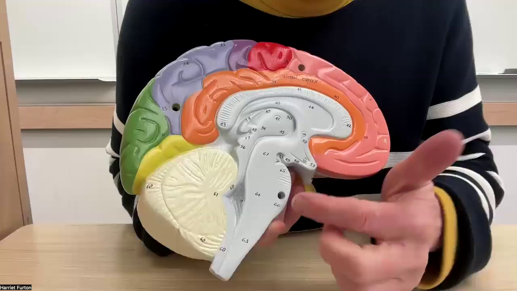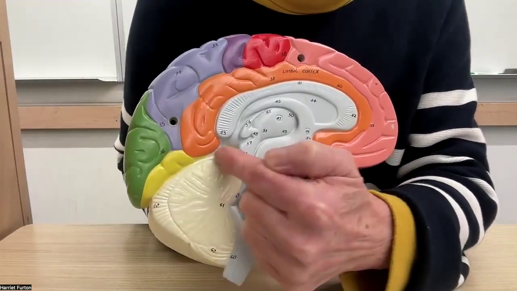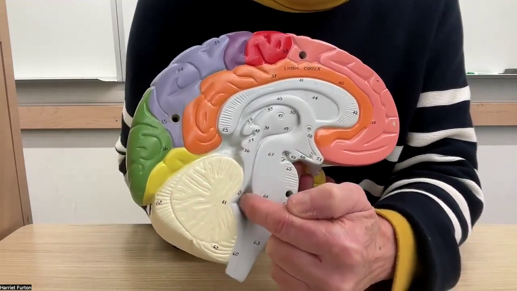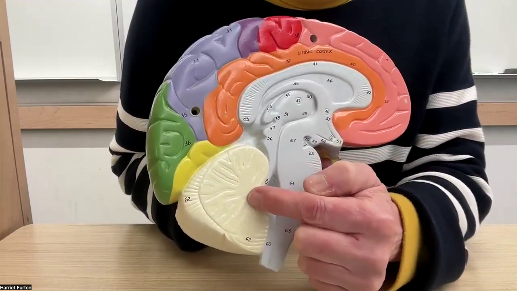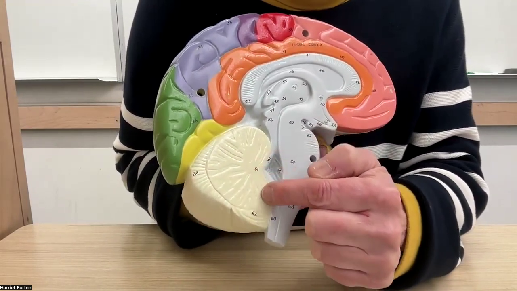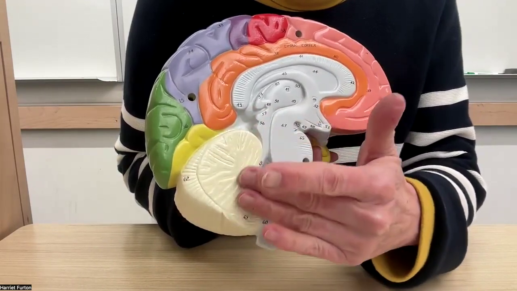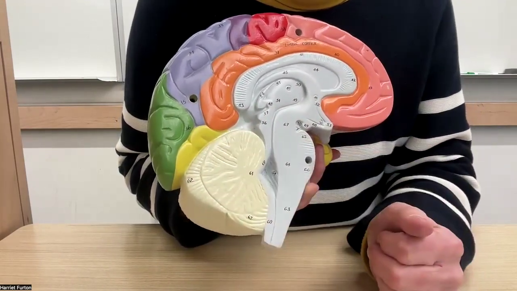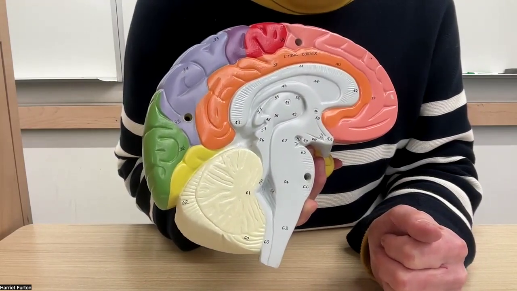The fourth ventricle is anterior to the cerebellum area. The arbor vitae, you cannot really see on here, the white matter embedded in the gray area in the cerebellum. You can see it way better on the small brain model.